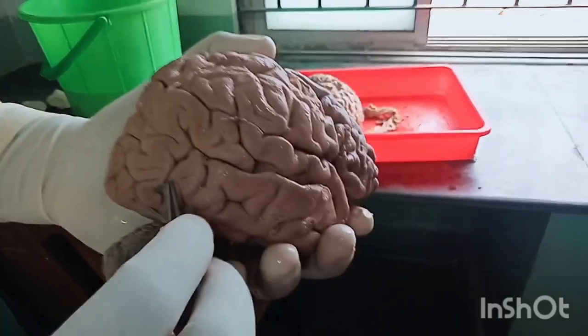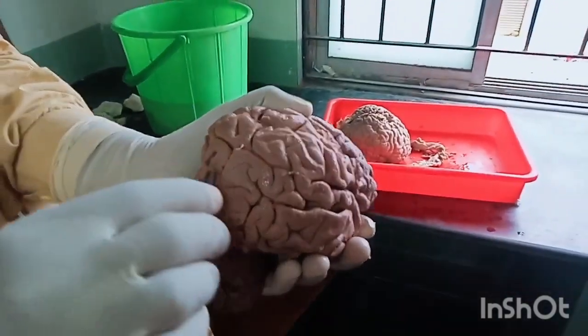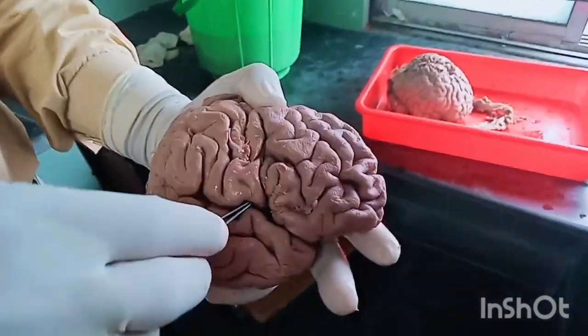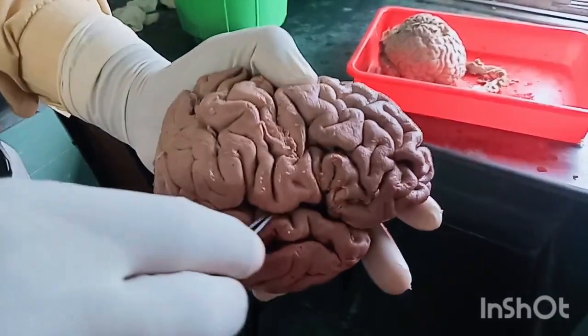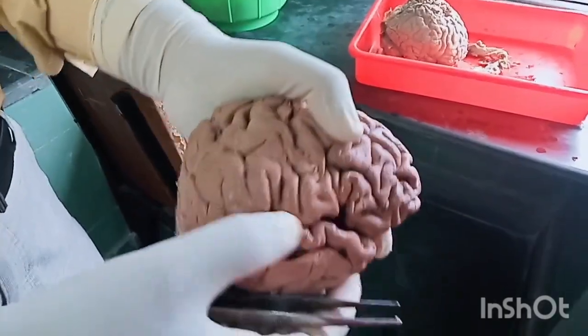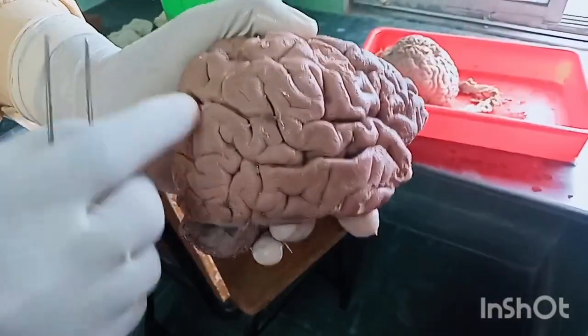From the parieto-occipital sulcus up to the preoccipital notch, we draw an imaginary vertical line. From the posterior ramus, the horizontal part of the lateral sulcus, we draw another imaginary line, and it touches the first imaginary line.